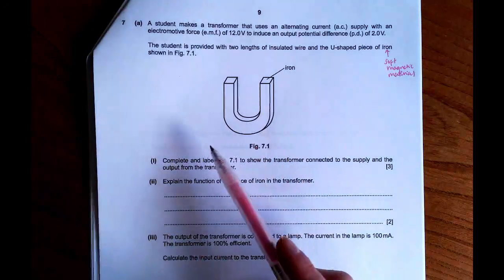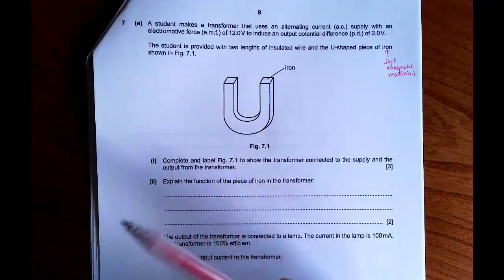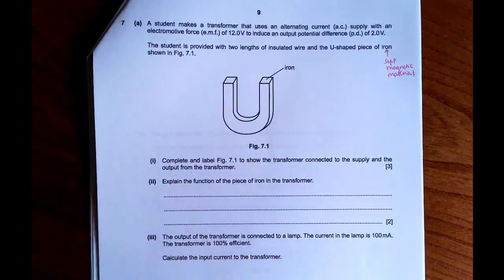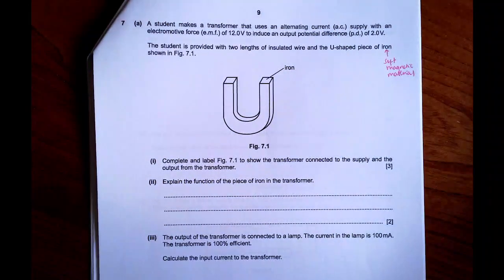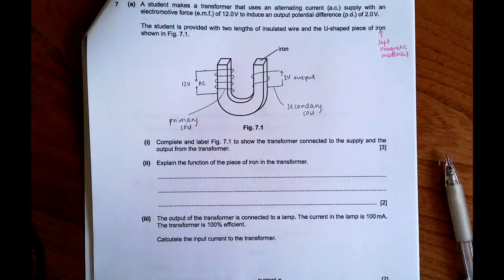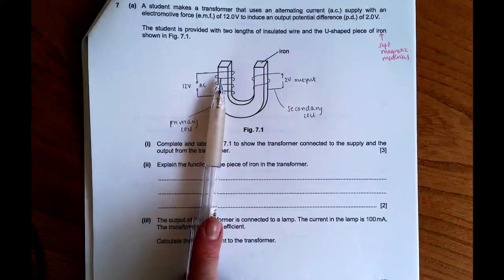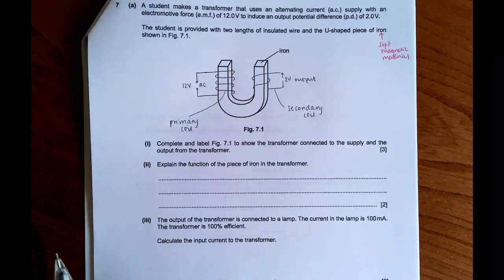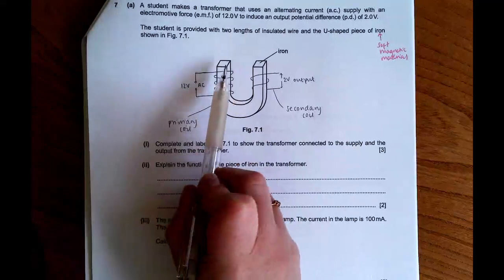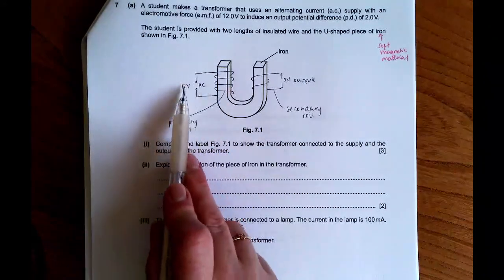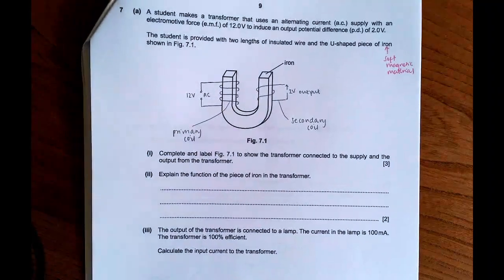And then it asks you to complete and label figure 7.1 to show the transformer connected to the supply and the output from the transformer. So again, I'm going to pause so I can draw it so you're not having to watch me for ages, but then I will show you what I've done. Okay, so what I have added is a primary coil wrapped around the left hand side of the iron so that it has an iron core, and you can hopefully see 1, 2, 3, 4 turns, and that is connected to my 12 volt alternating current supply.